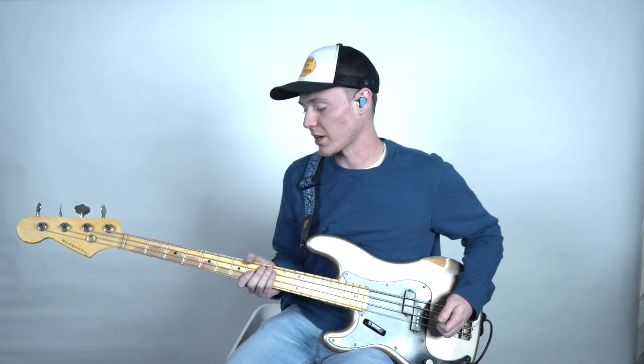Then of course if we get to a bridge of a song where things are really building, this is a perfect place to use eighth notes, especially with a pick. We can kind of really add that drive to the song.